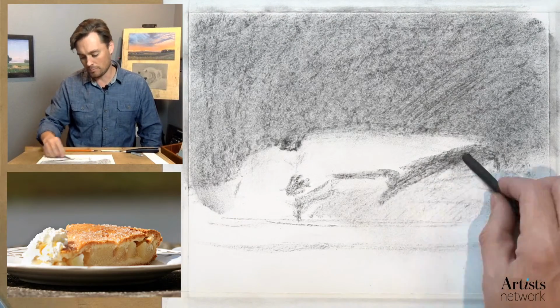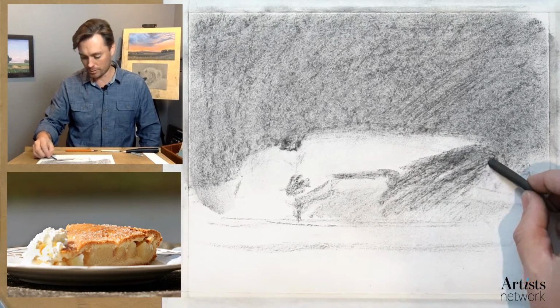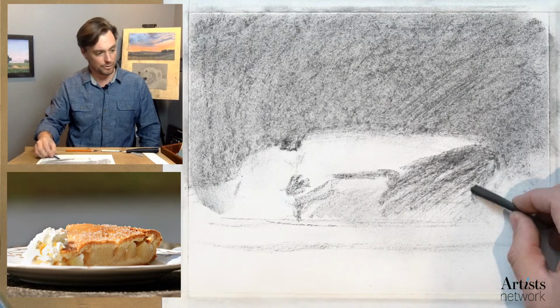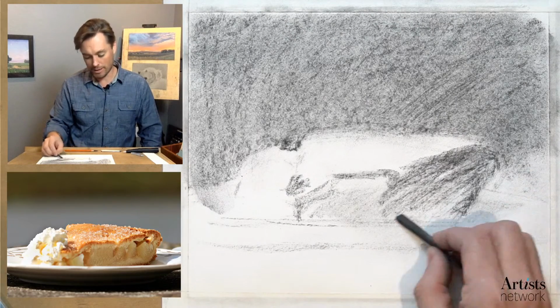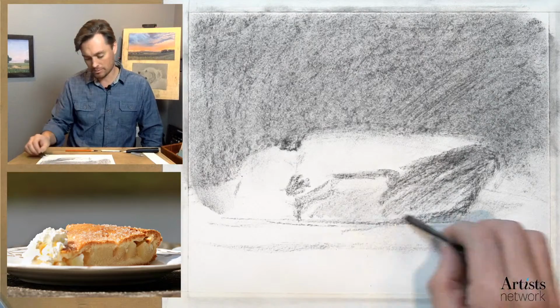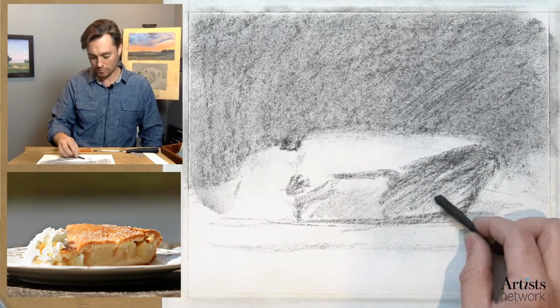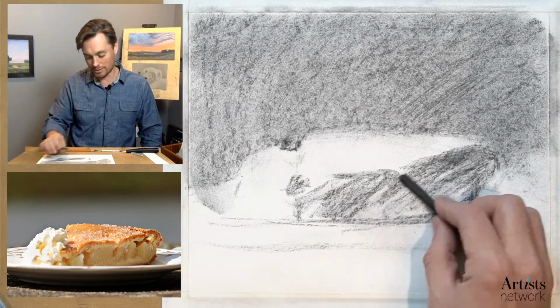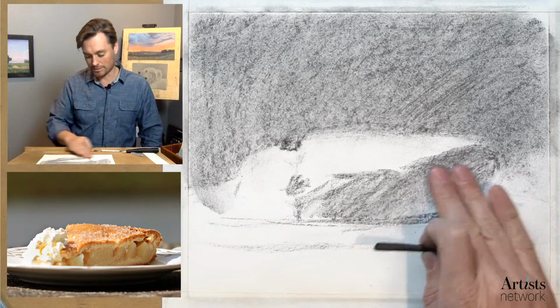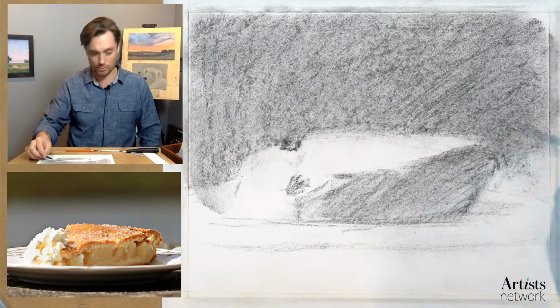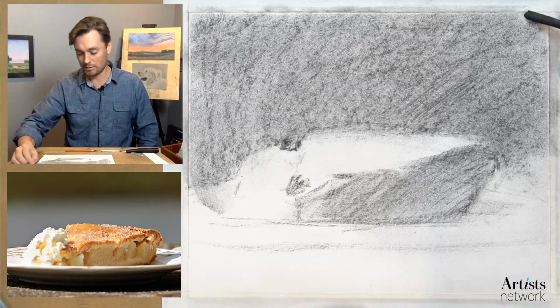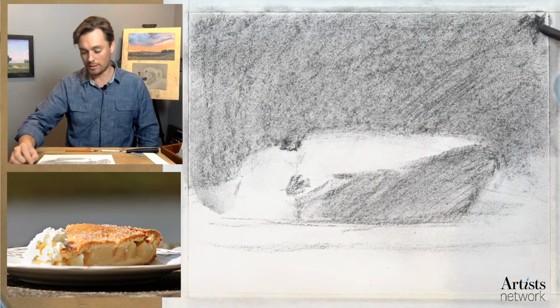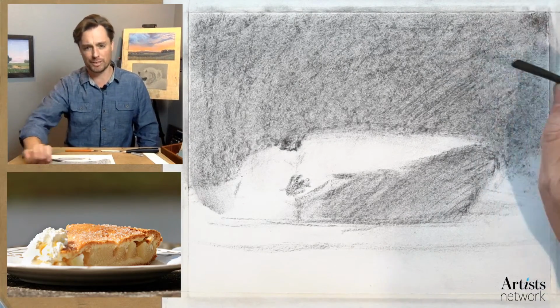So if you are one who's more inclined to create highly detailed drawings, consider just loosening up for this one and see what it does. It doesn't necessarily mean you have to commit to that approach forever, but it can sometimes expose you to new ways of working with the materials.